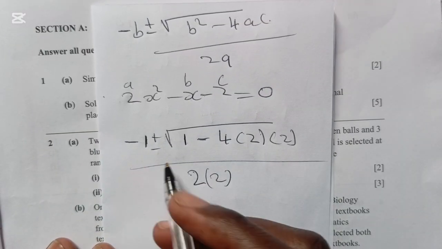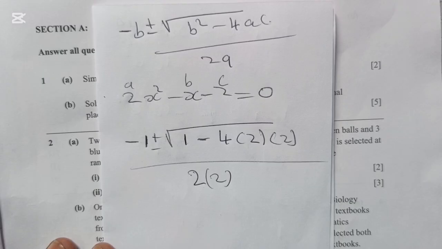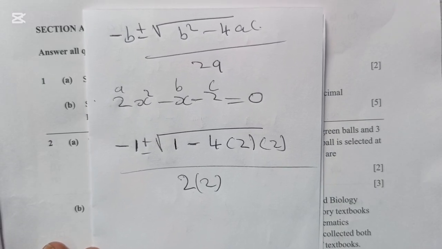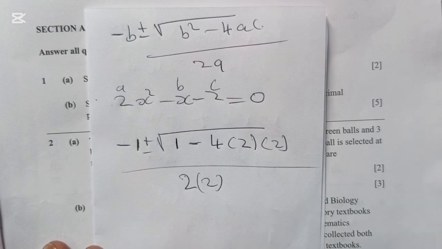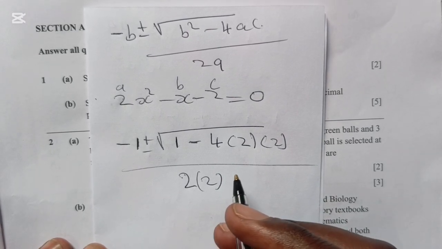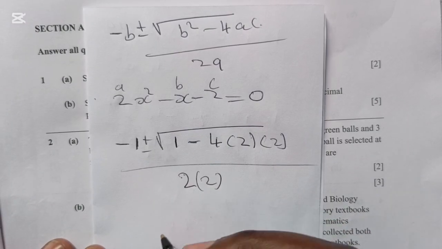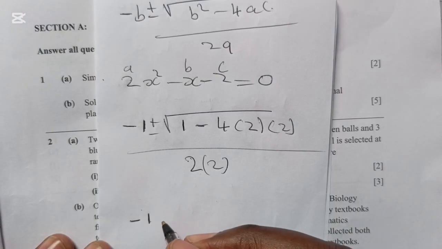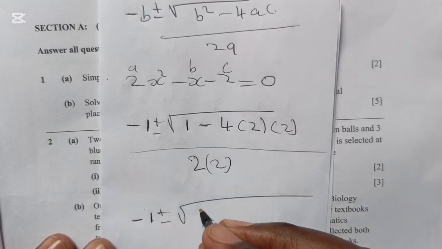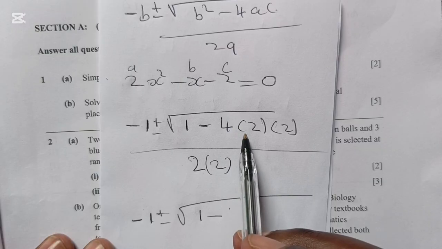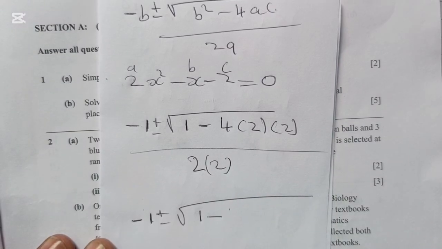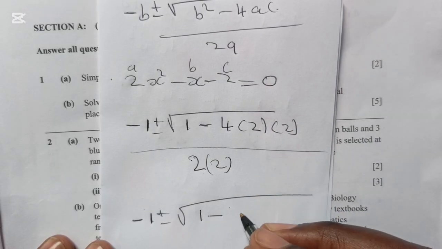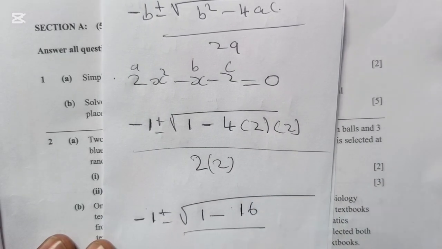So from here now, we begin to calculate. I will even show you the short way to get the correct answer, the first way. So here guys, we'll carry the same negative 1 here, then plus or minus the square root, so multiply 4 times 2. Okay guys, 4 times 2, that's 8. 8 times 2, that is 16. So here we have 16 over 4.